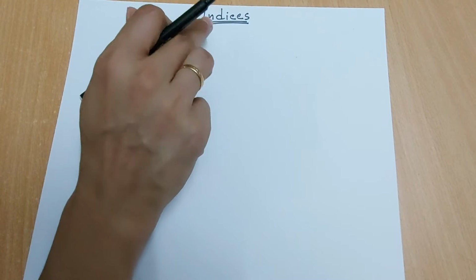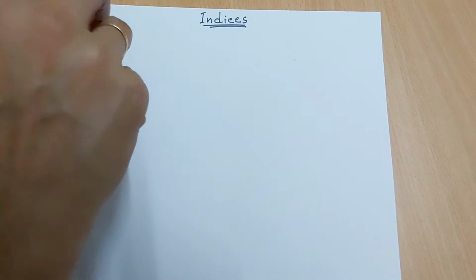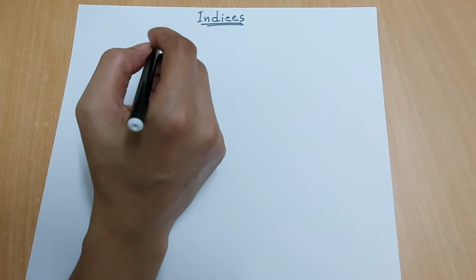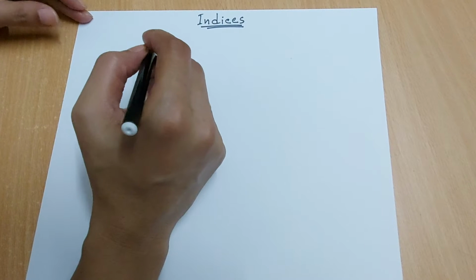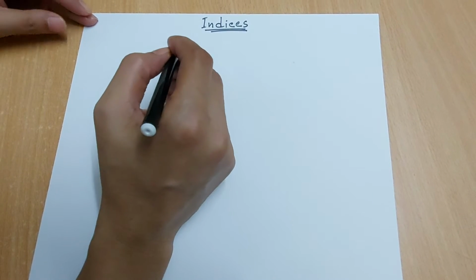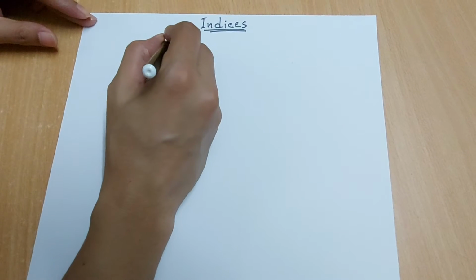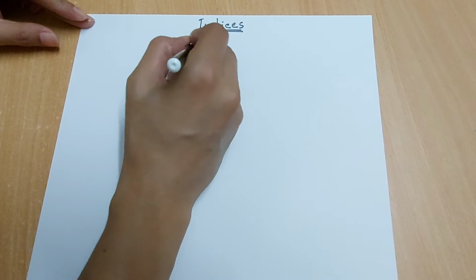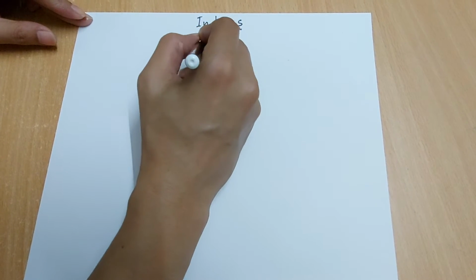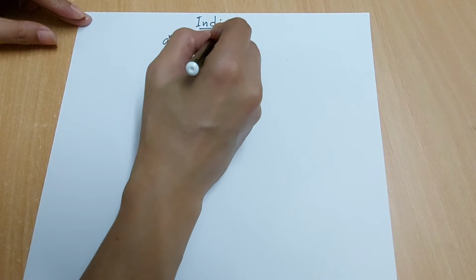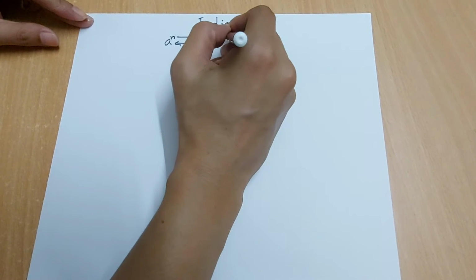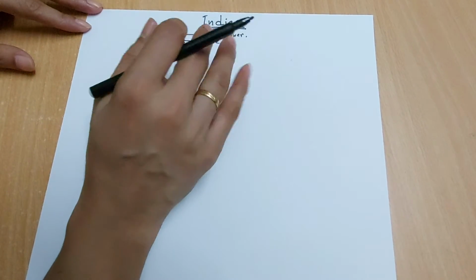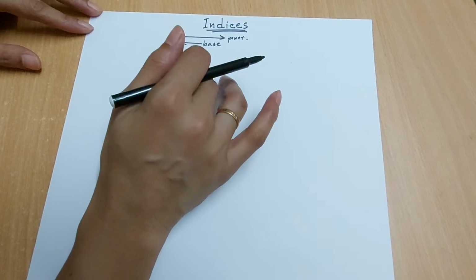Today's topic is indices. Indices is the plural form of index, and in algebra we use them to write a number in index notation form. Let's figure out what index notation form is. Say a power n. Here a is the base and n is the power. That means how many times the base is multiplied by itself.